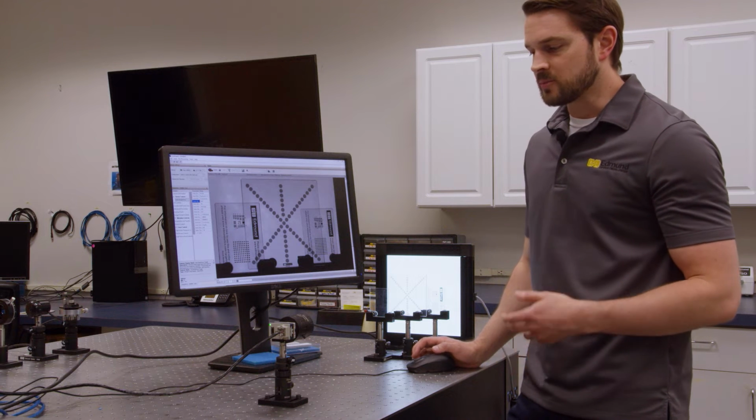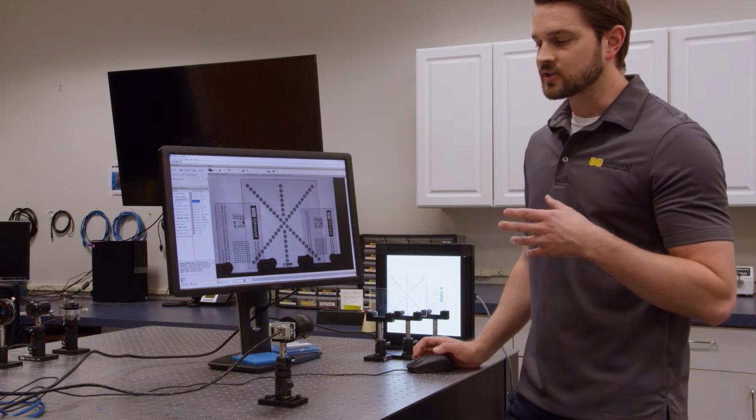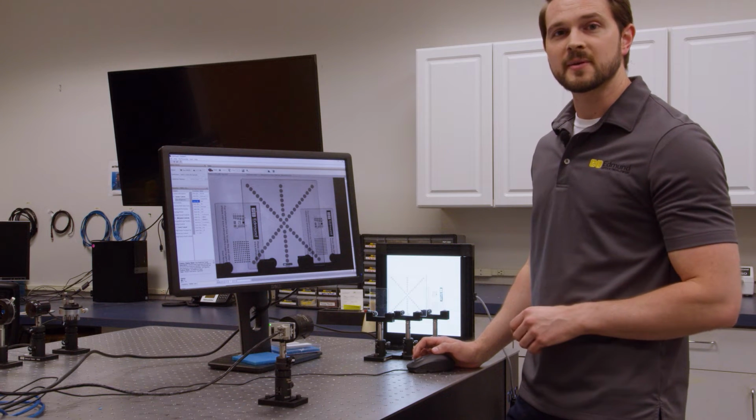So speaking of resolution and performance and f number, I want to actually hand this over to Teledyne Dalsa to talk a little bit about cameras.